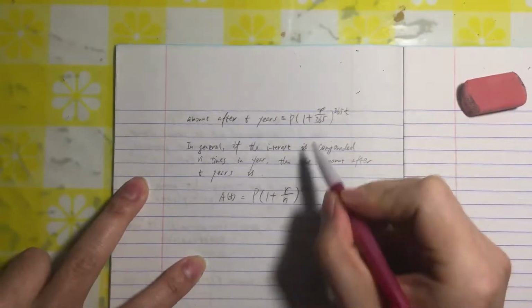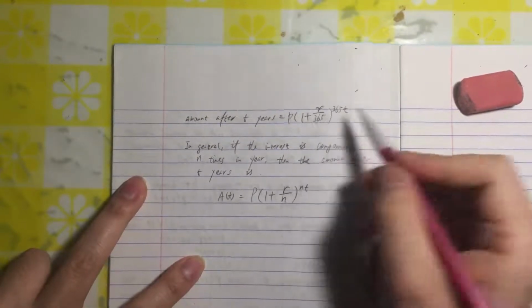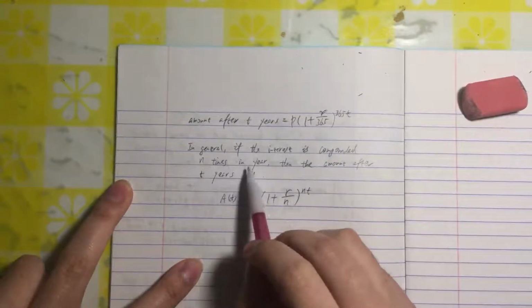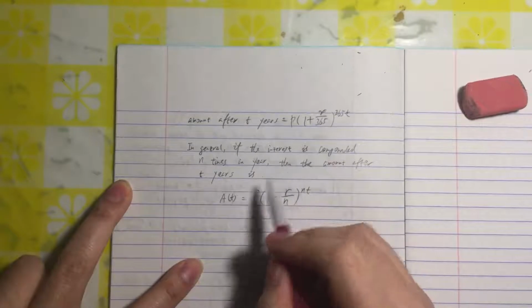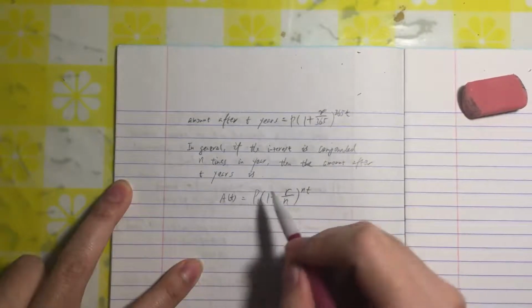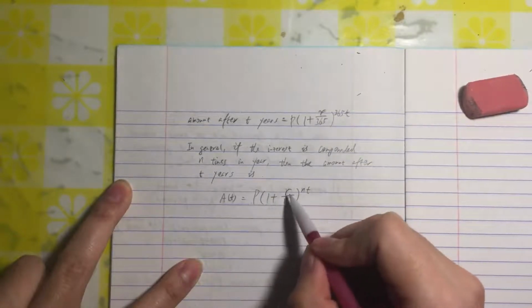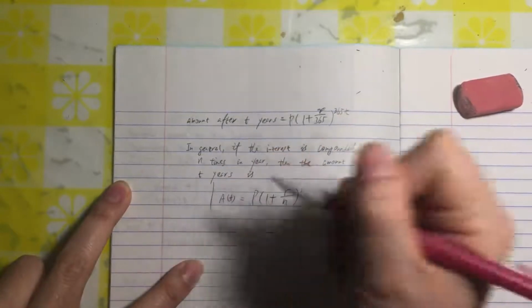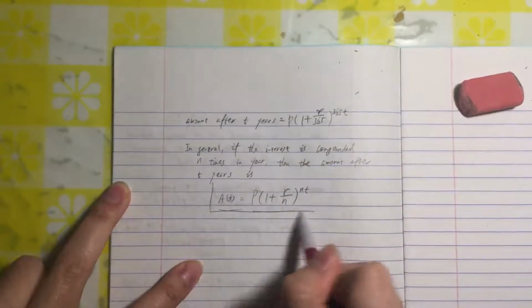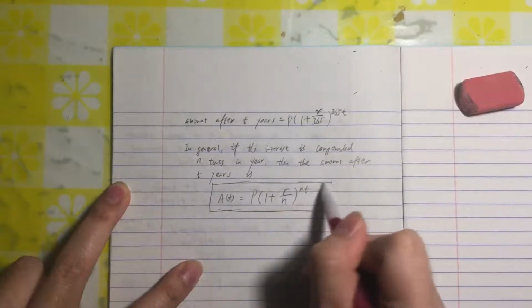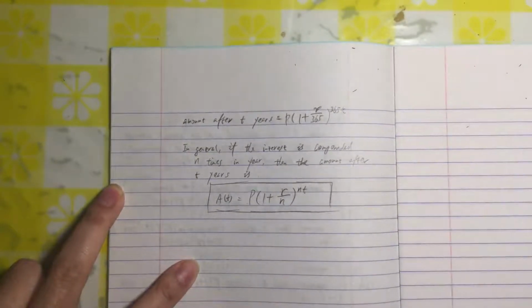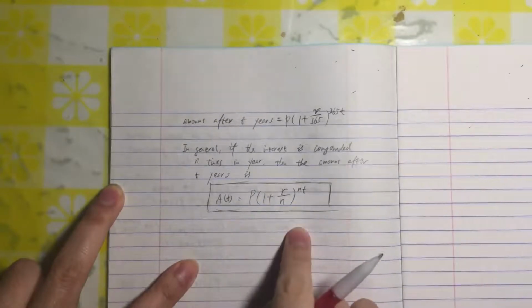Here, n represents the number of times we calculate the interest in a year. So, if the interest is compounded n times in a year, the amount after t years will be A of t equals P times 1 plus r over n to the power of nt. That's the formula for compound interest. Keep this formula in mind.